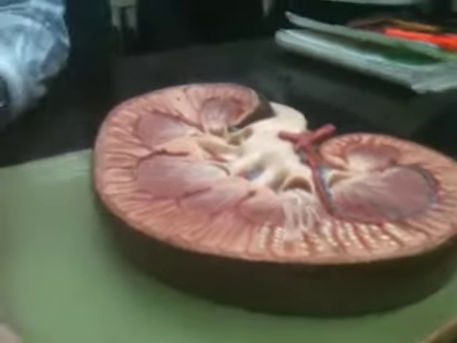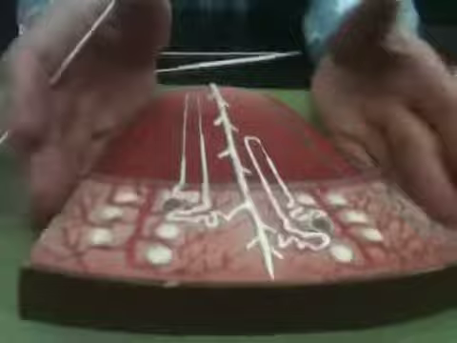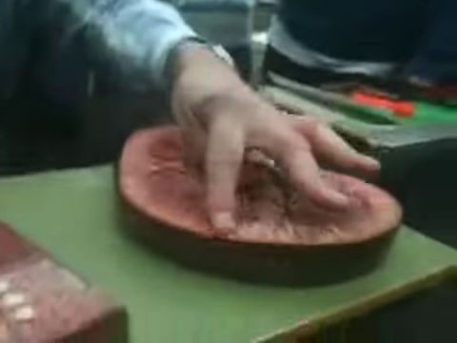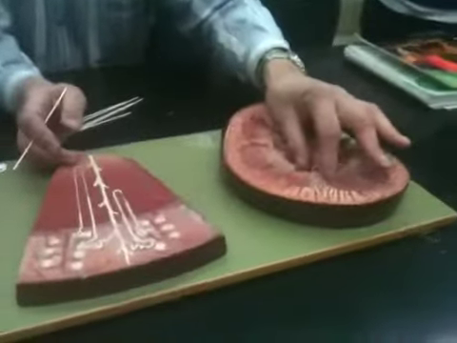Here, I'm going to do the blood vessels in a little while. Here is this. Take a look at this. Make believe this is over here, this triangle. Got it?